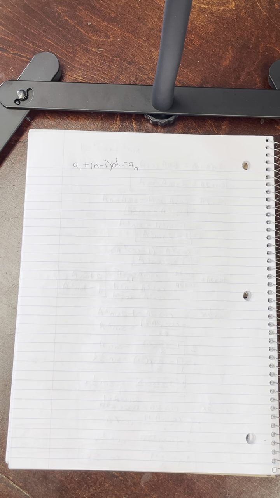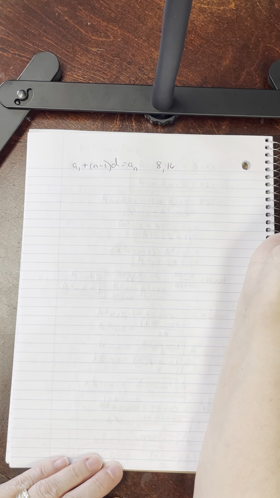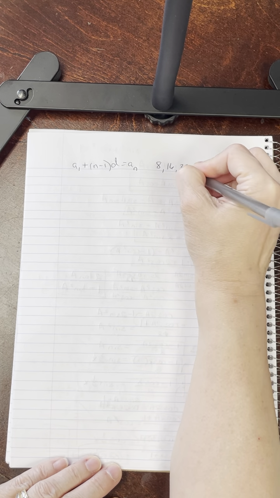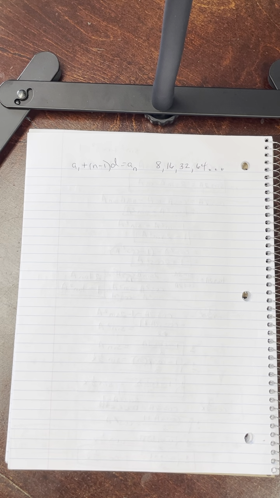Geometric implies a multiplication. So if my pattern is to multiply by 2 each time, let's just do an example. So 8 times 2 is 16, 16 times 2 is 32, times 2 again is 64, and so on. All right, common difference. Geometric, okay, yeah, all right. Just want to make sure I hadn't skipped anything.